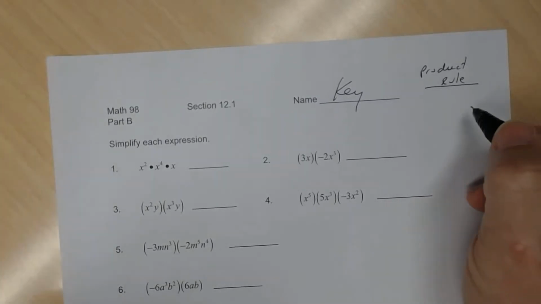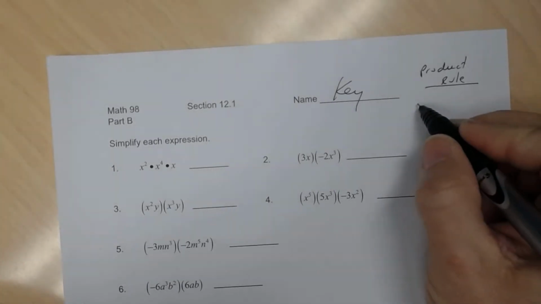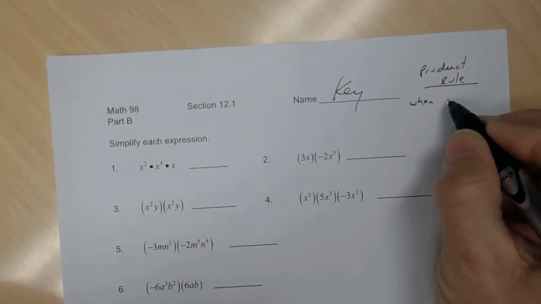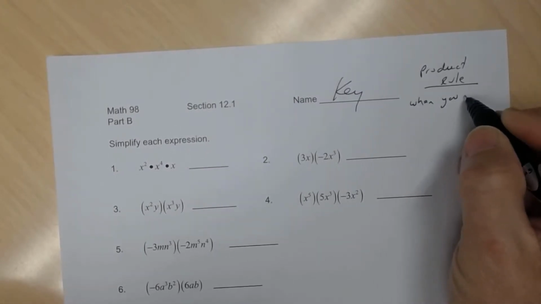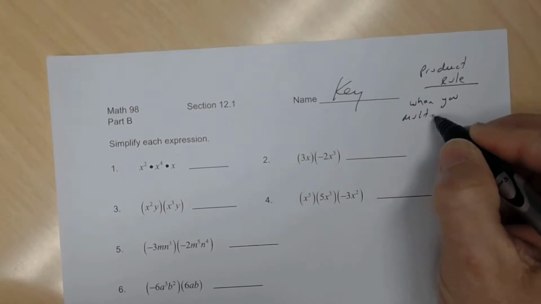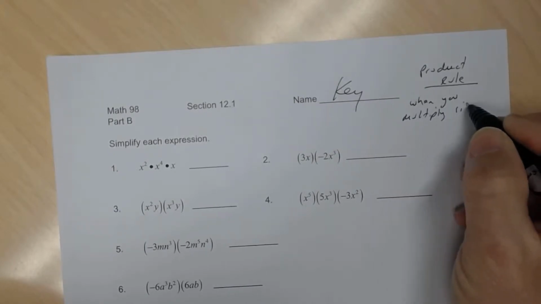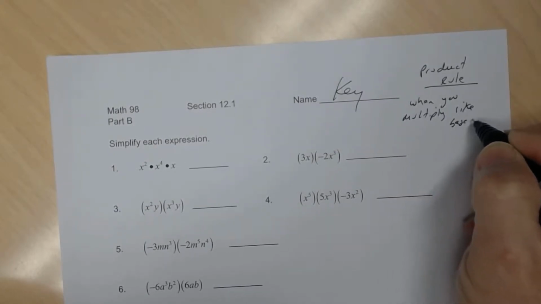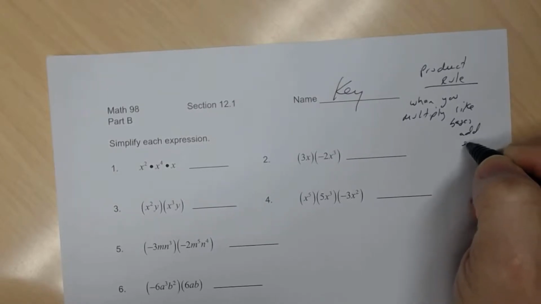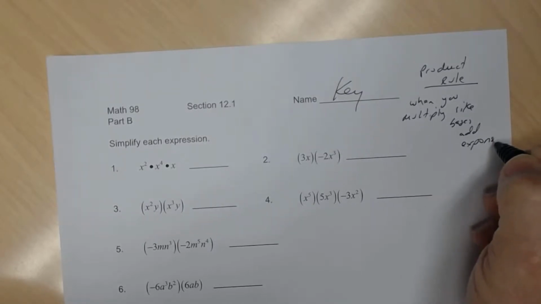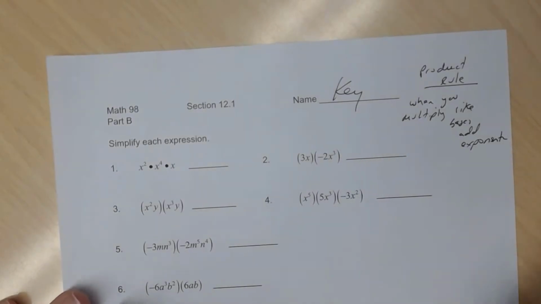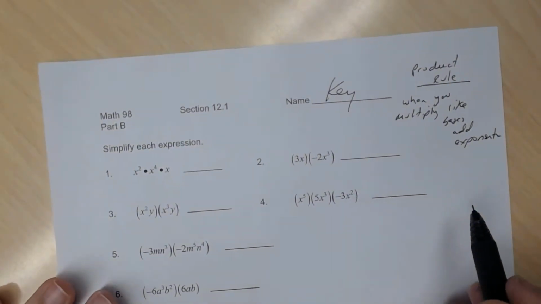All right, and so the product rule, remember, says that basically when you multiply like bases, you add exponents. So when you multiply like bases, you add exponents.